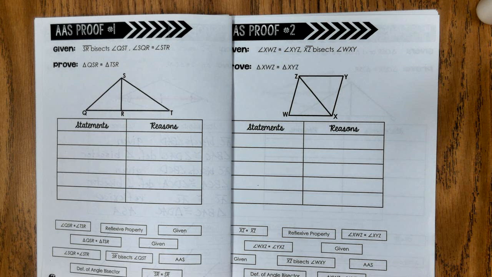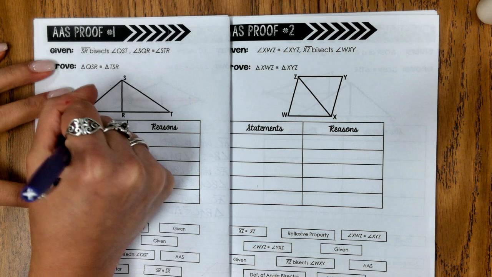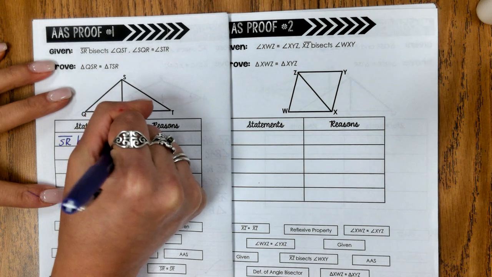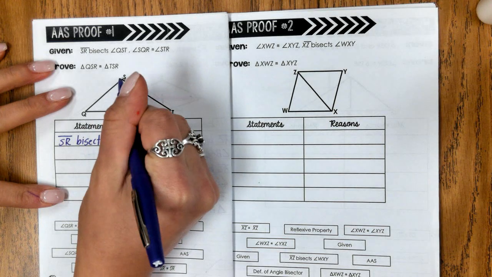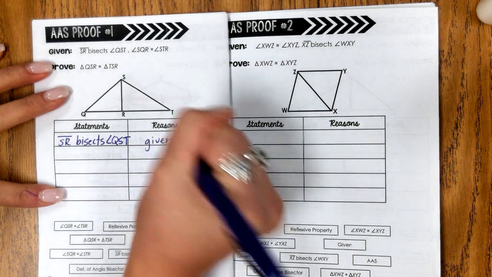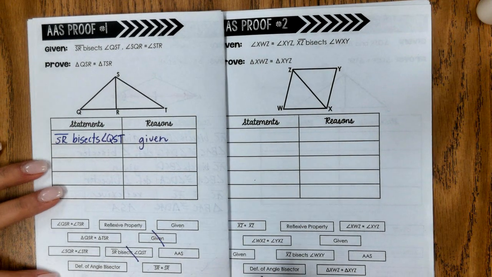Alright, so now we have two proofs left. We have angle, angle side, and then we have hypotenuse leg. So we have line SR bisects angle QST, okay? And that is given. That's the first piece of given information. Okay?